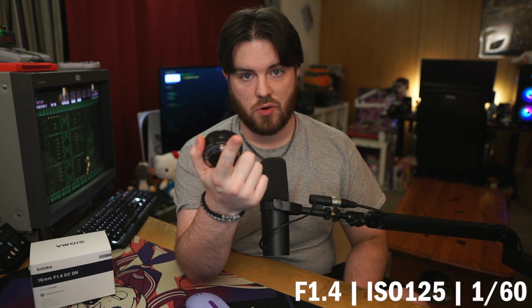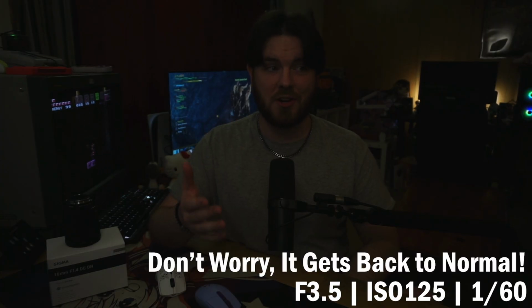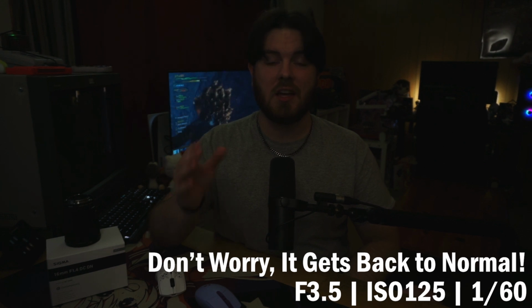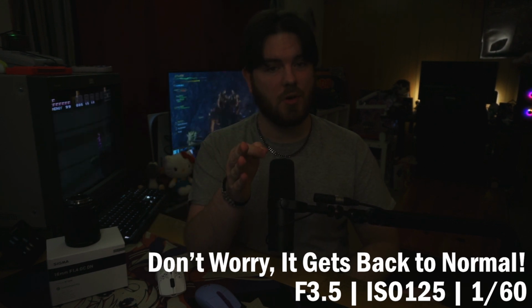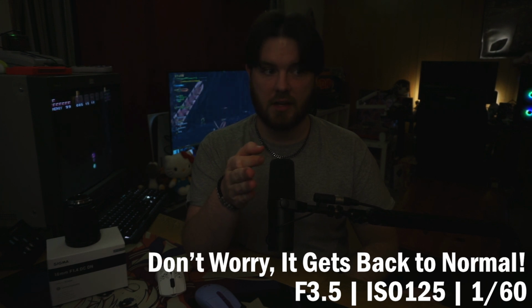fantastic low light performance, whereas the kit lens can go down to f3.5, and you're currently seeing me at f1.4 on this lens. I'm going to swap over to this lens and I'm going to keep the ISO and the shutter speed the same, but this lens will be at f3.5. Now, obviously, the first thing that you're going to notice is how much darker this is. The ISO has not changed on the camera. It's still at 125, and the shutter speed is still at 1/60th of a second. This is simply the difference between f3.5 and f1.4.